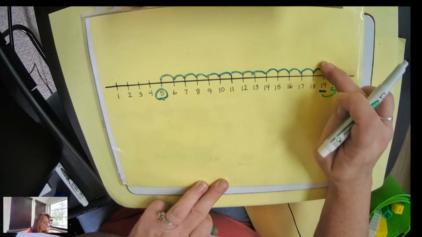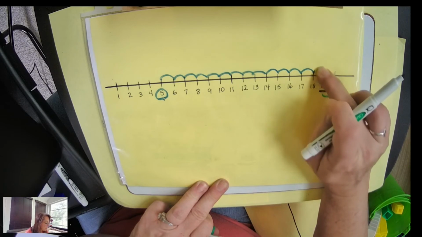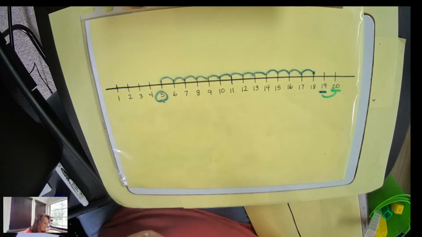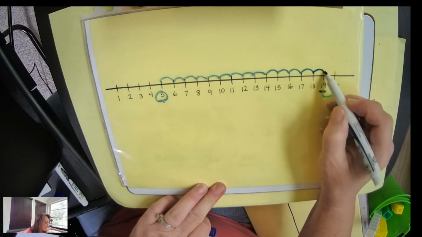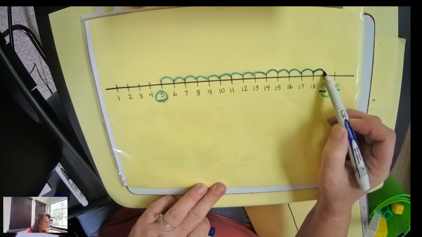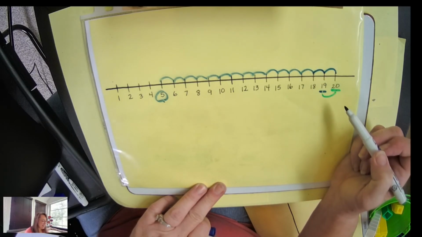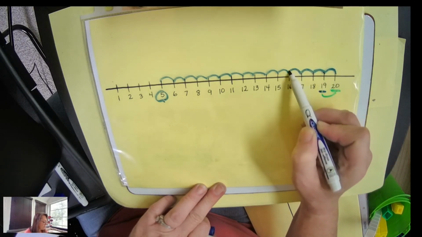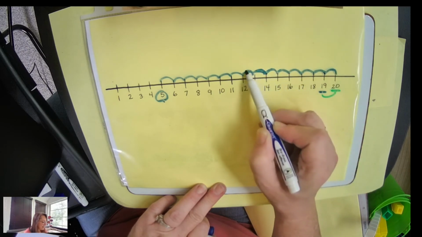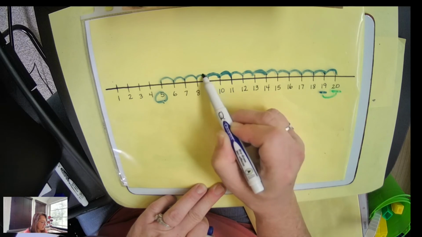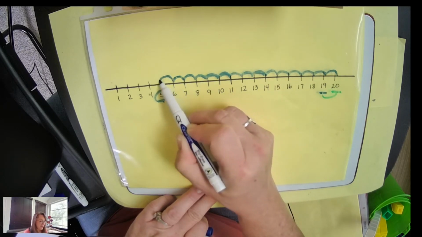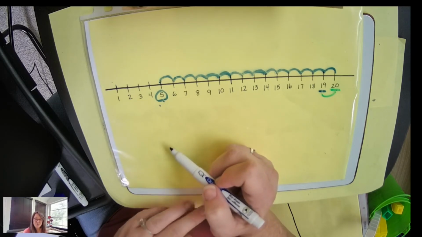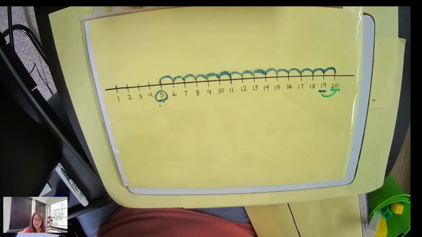Since we added 1 to the 19 to get 20, we needed to also add 1 to the number that we were subtracting. So now we have 20 minus 1, 2, 3, 4, 5, 6, 7, 8, 9, 10, 11, 12, 13, 14, 15. 20 minus 15 also equals 5.